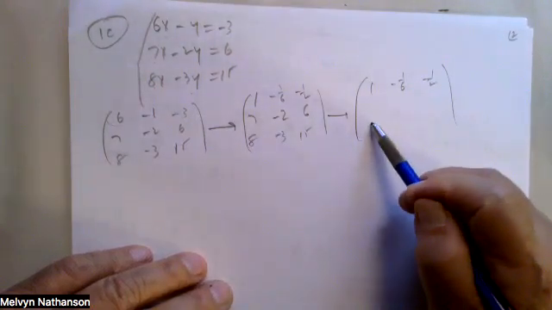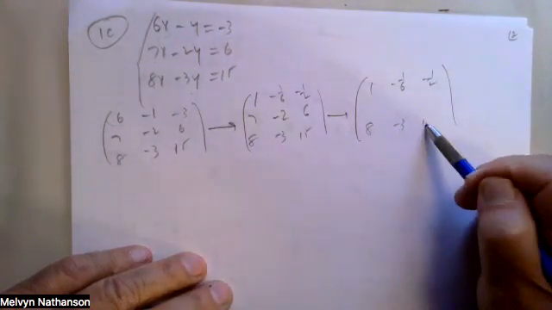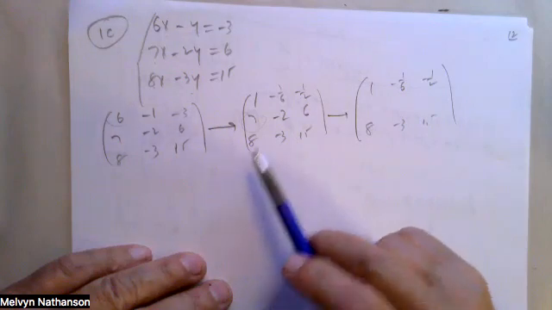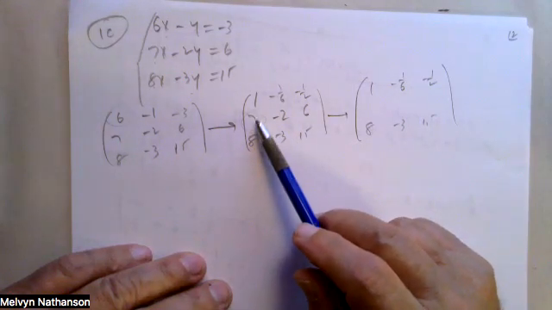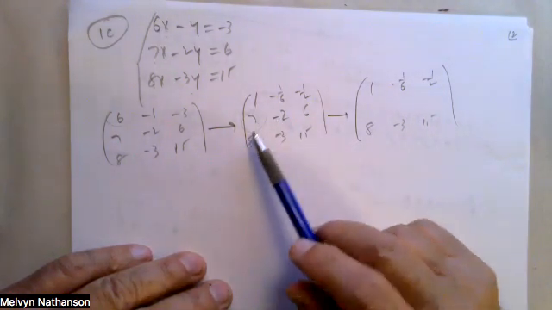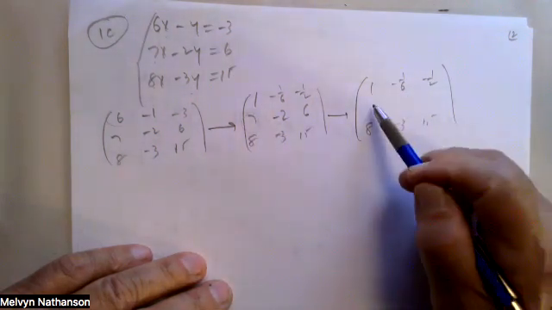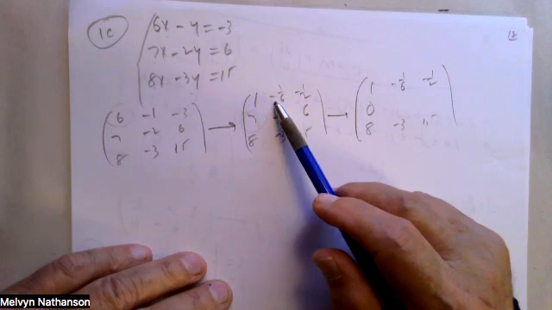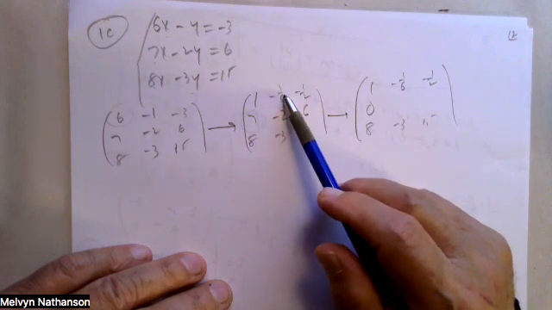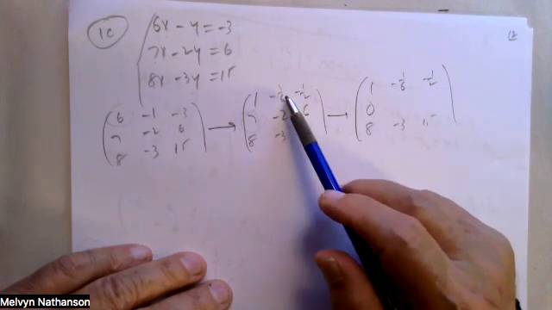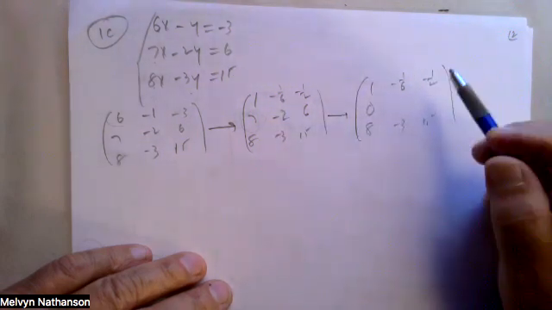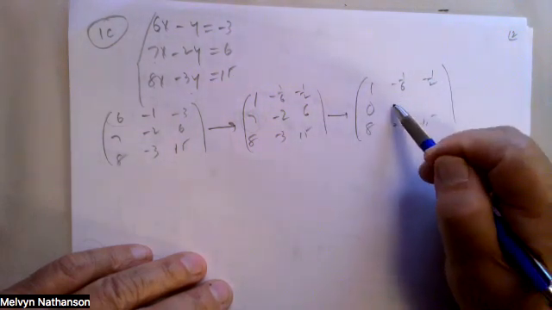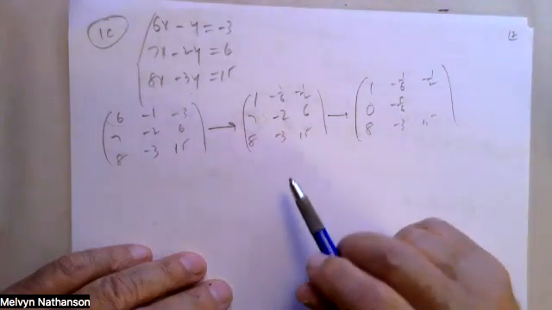In the next step, I'm going to get a 0 here, so you take the second row minus 7 times the first row. 7 minus 7 is 0. Minus 2 minus 7 times minus 1 over 6 is plus 7 over 6, so minus 5 over 6.